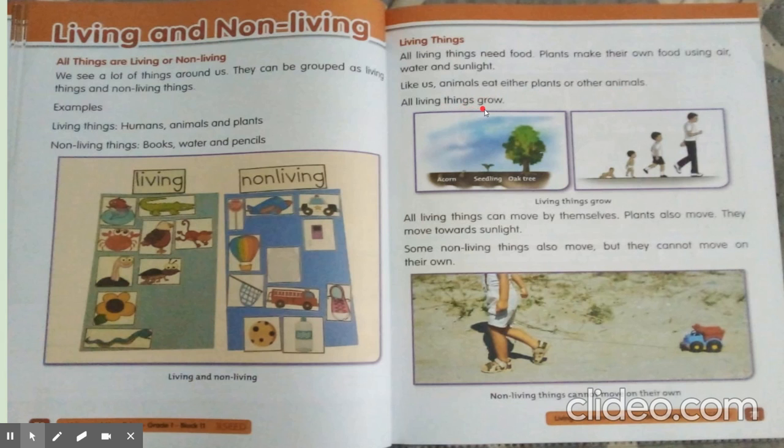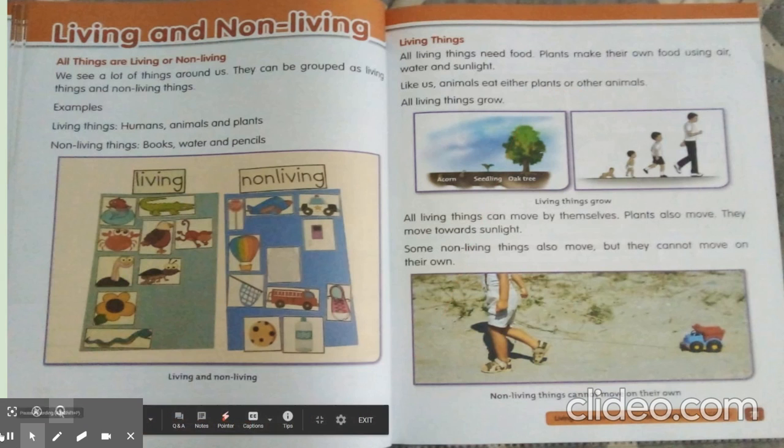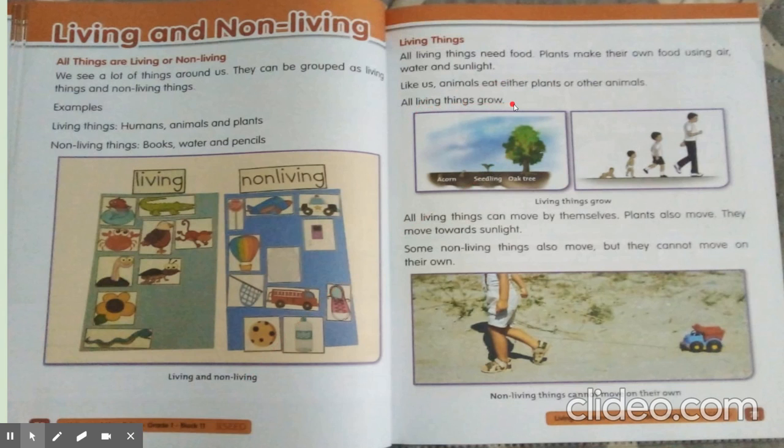All living things grow. The first one is all living things need food. In that, plants make their own food by using air, water, and sunlight. Animals eat either plants or other animals. So, the first one is all living things need food. The second one is all living things grow.